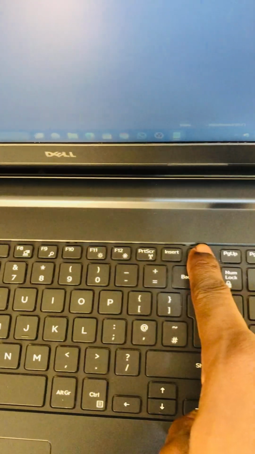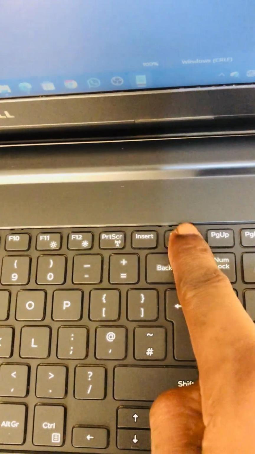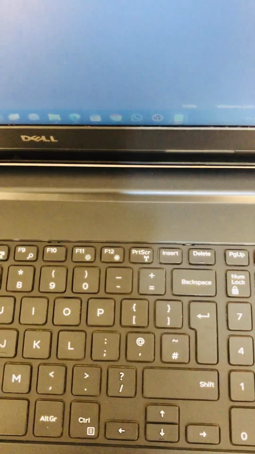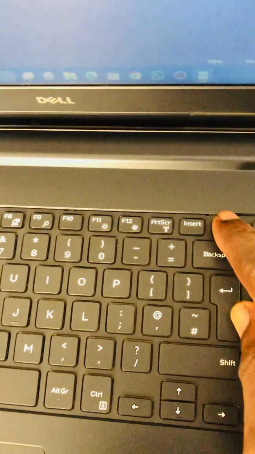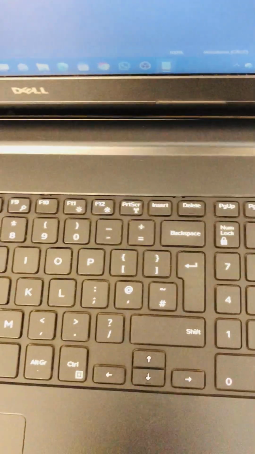Then I have this particular one, which is the delete key. The delete key deletes text towards the right hand side in a typing environment. So if I move the cursor to the beginning and I press the delete key, you can see it deletes text towards the right hand side. These two keys are kind of the same. This one deletes text towards the left hand side, this one deletes text towards the right hand side.